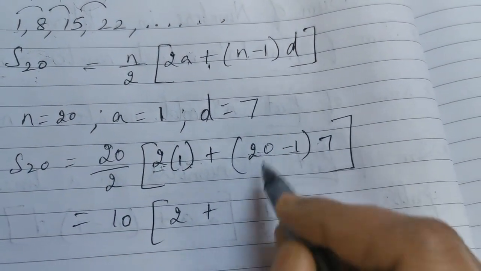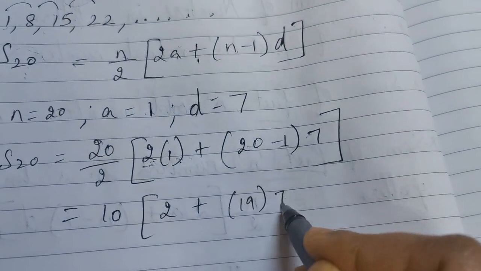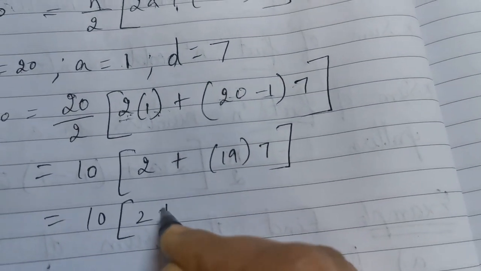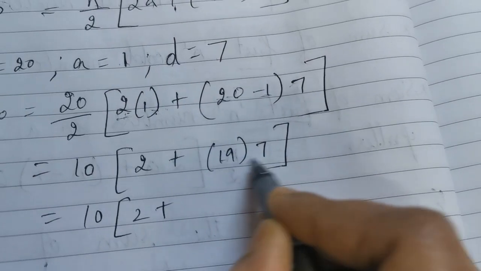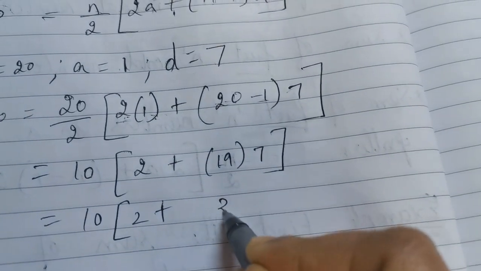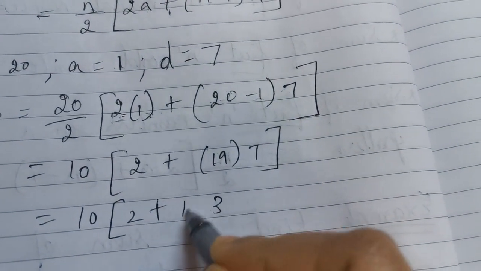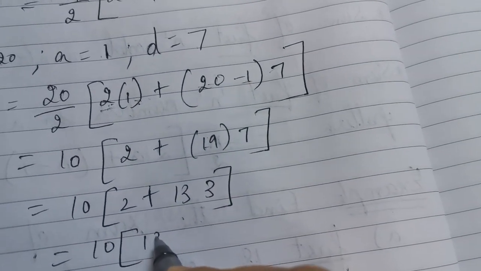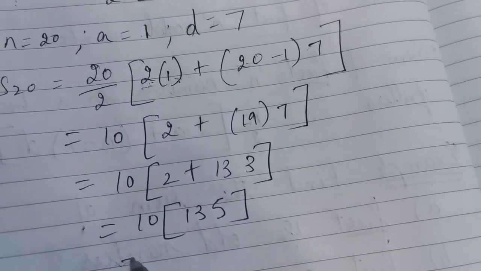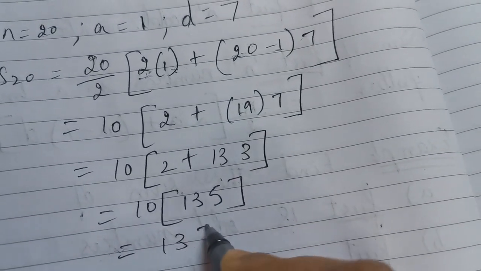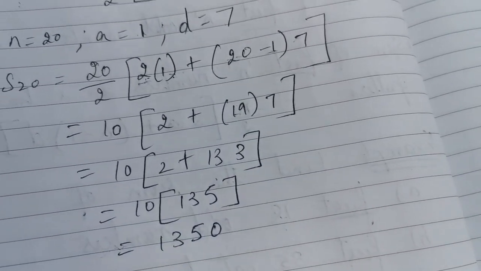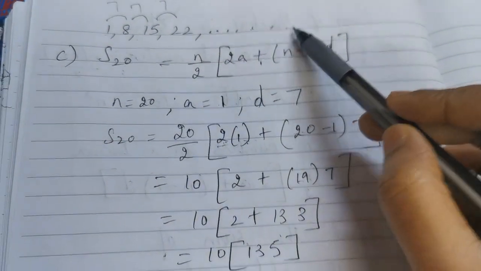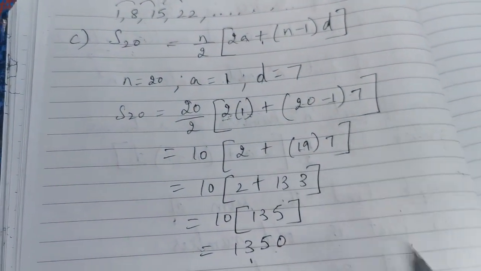We will solve the bracket: 19 into 7. So 10 into 2 plus, we will remove the bracket by multiplying it with 7. So 2 plus 133 gives us 135. 135 into 10 is 1350. So the sum of the first 20 terms of this series is 1350.